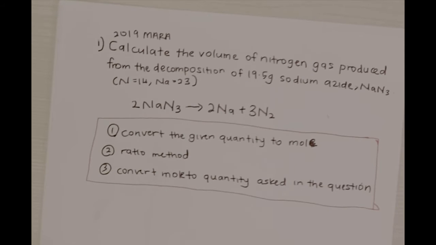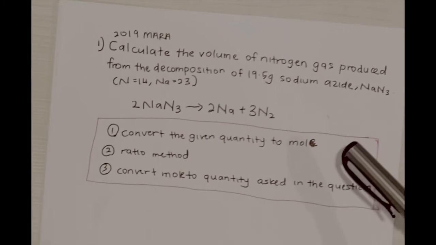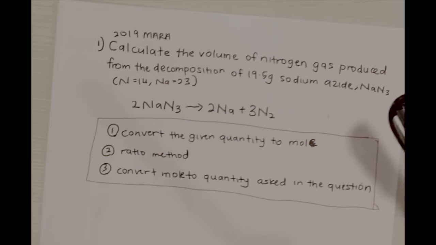So if you look at the concept or the methodology that we are going to use, first you'll have to convert the given quantity into mole. Second step is use ratio method. Third step, convert mole again to the quantity asked. These are the only three easy steps you're going to use.